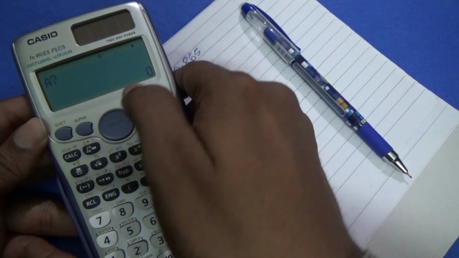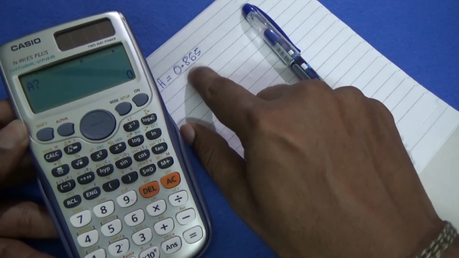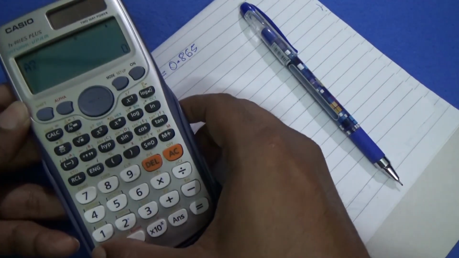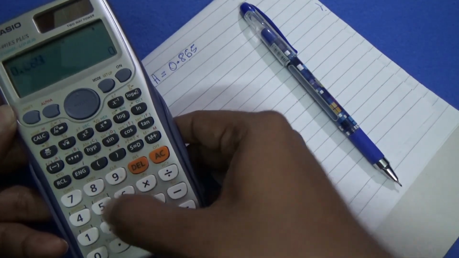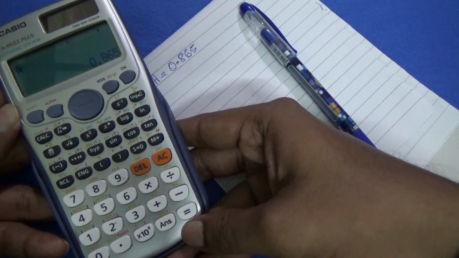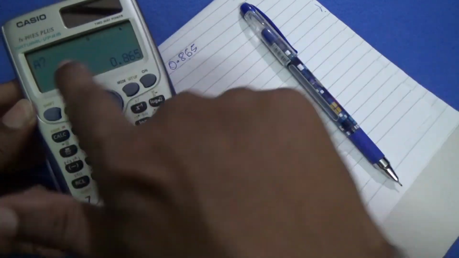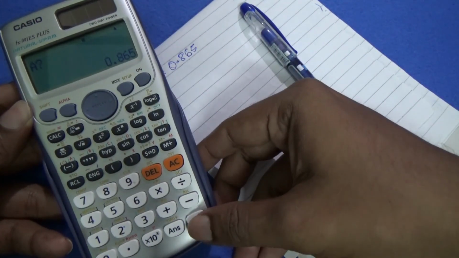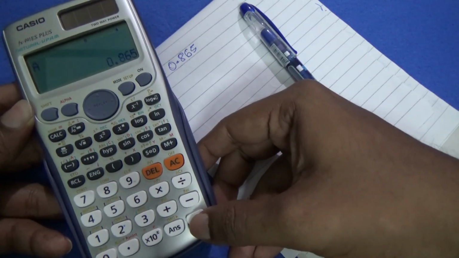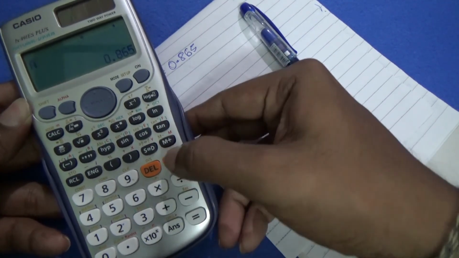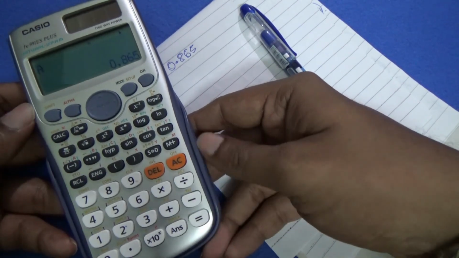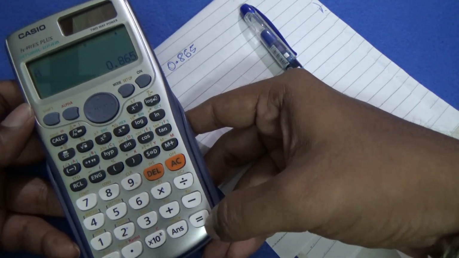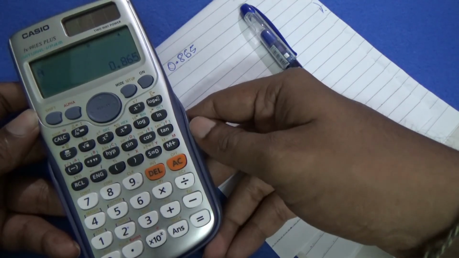Now when the comma sign comes, I input 0.865 and I press equal to. Now you see, when I press equal to, A equals 0.865. Now if I press AC and then alpha A and equal to, I get the value. If I press equal to again, I still get the value of A.